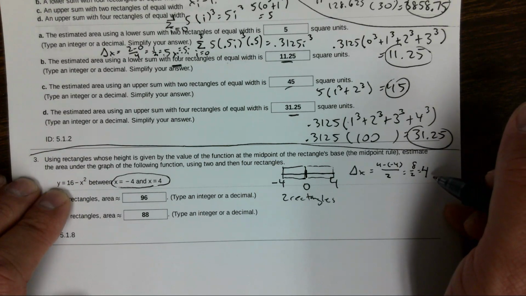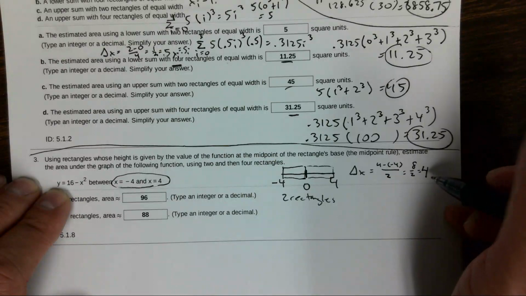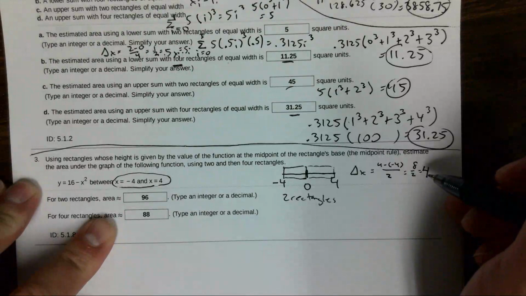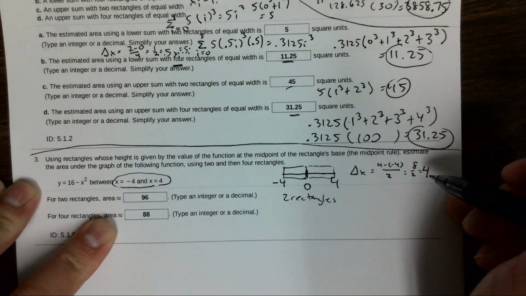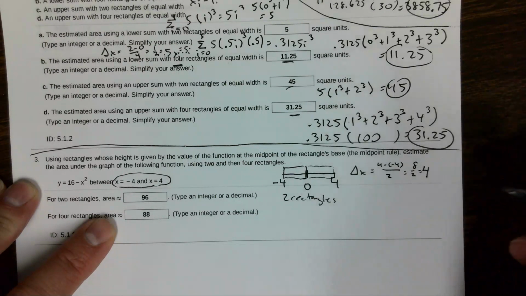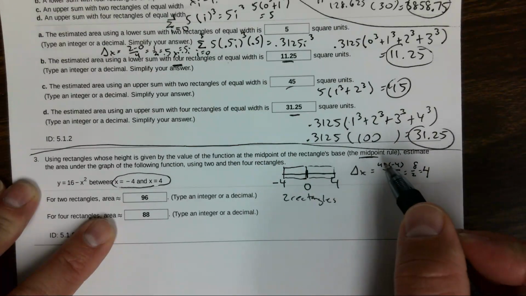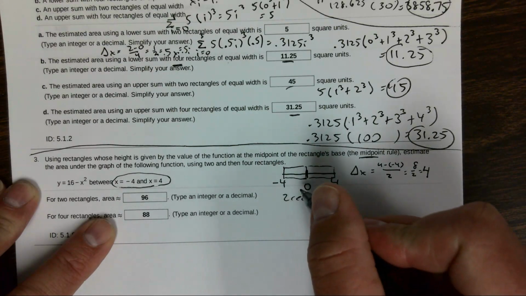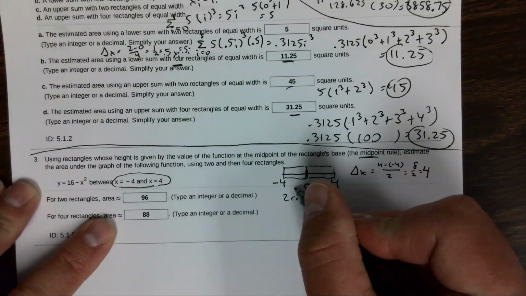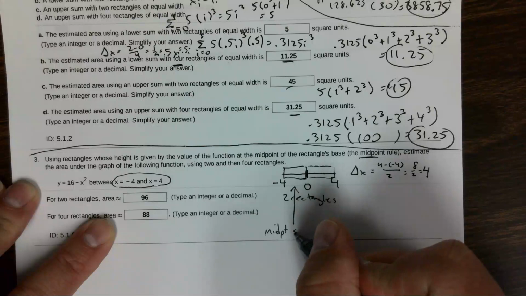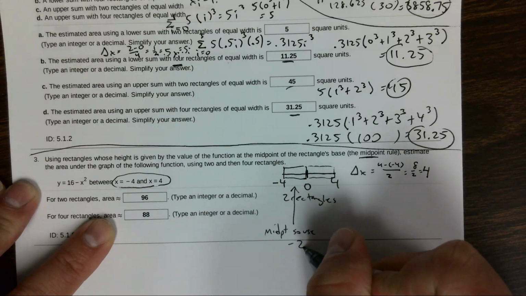And so that means we do 4i, so to speak. And so this would be based on the midpoint. Since it's the midpoint, so use -2.